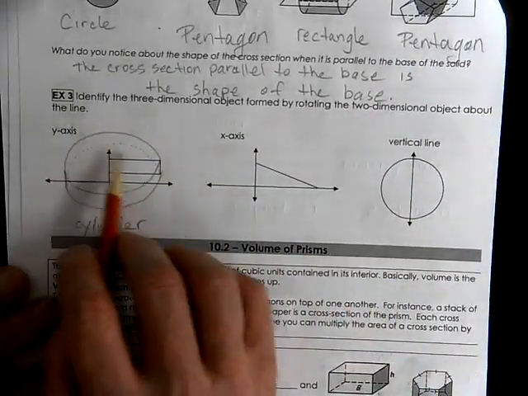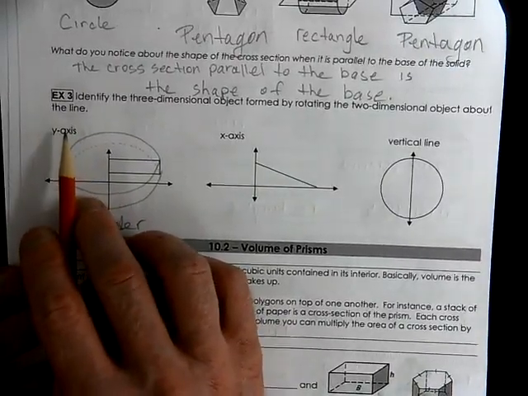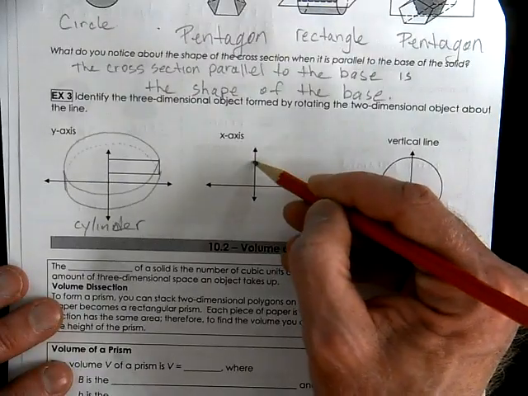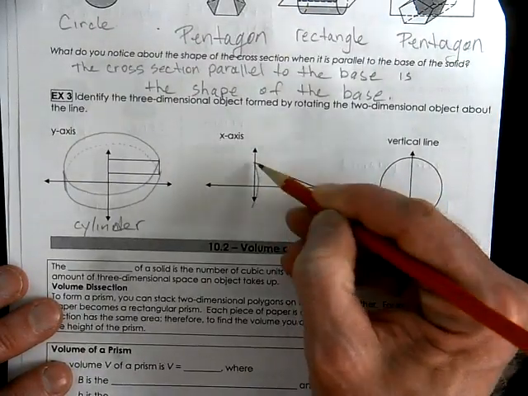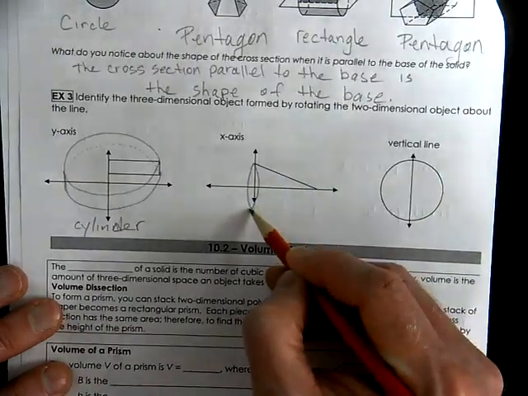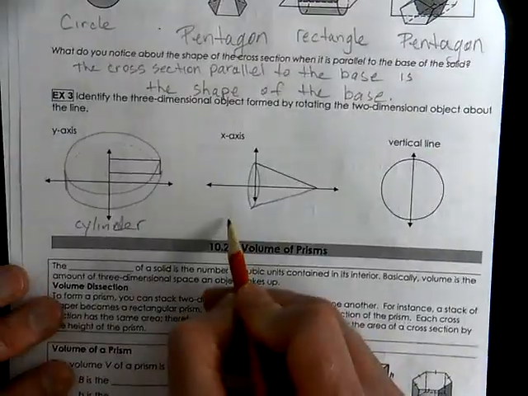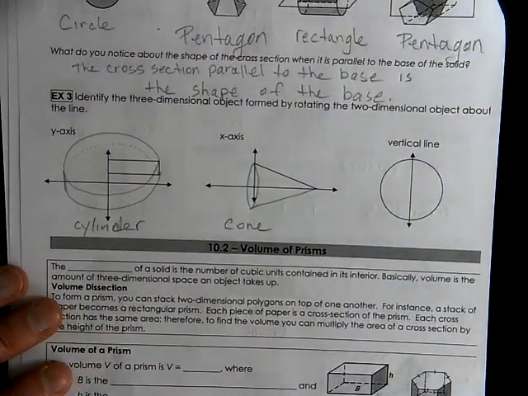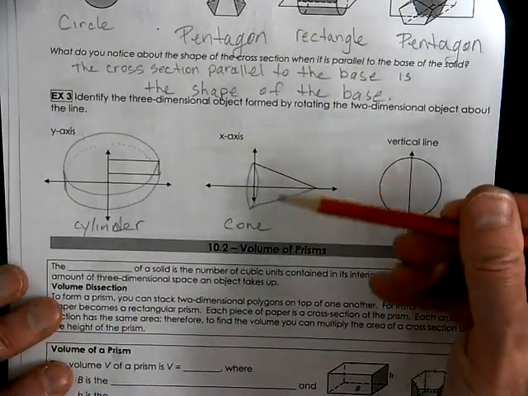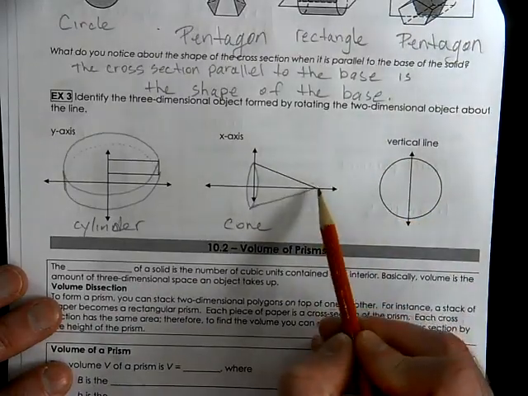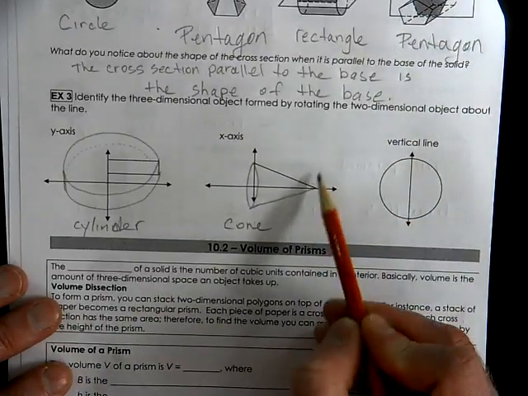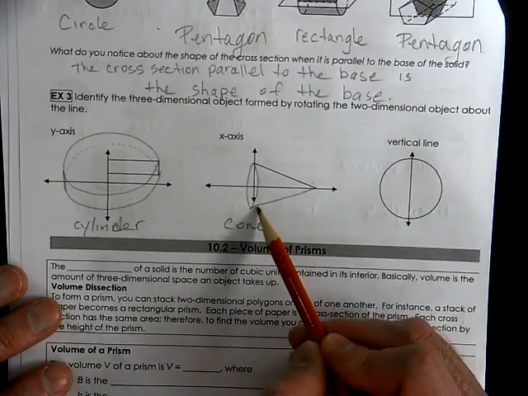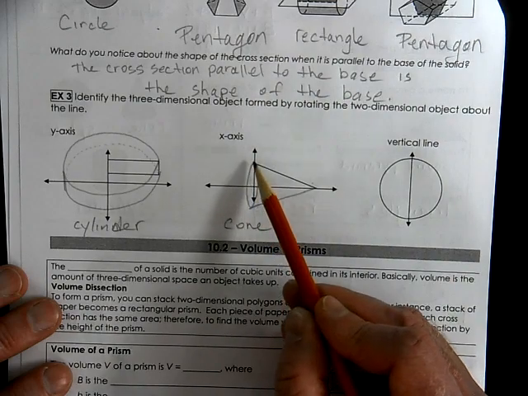This one's a little trickier. This one was spinning it along the y-axis. This one is spinning it along the x-axis. So it's going to curve this way and that way. So here we have a cone. If you spin it around the x-axis, this pointy thing isn't doing anything over here, but this part is out wide, and then it goes down low and out deep and then back up high.